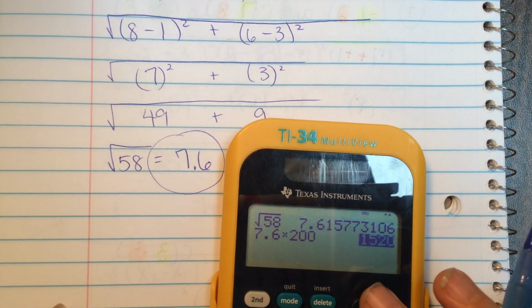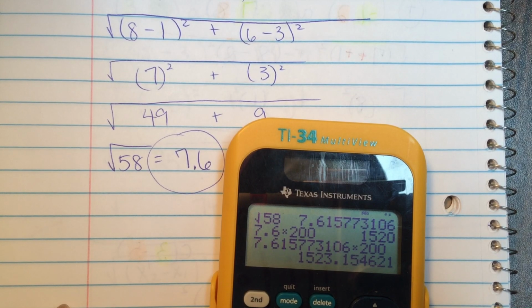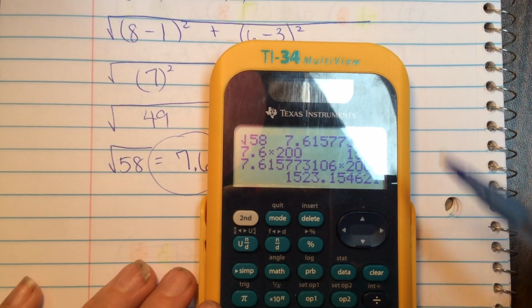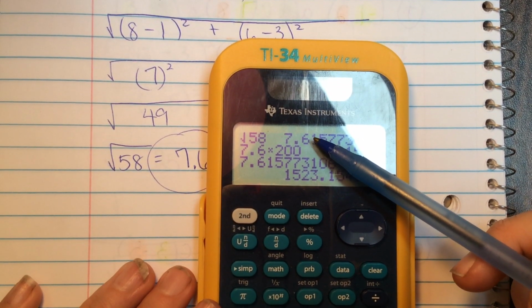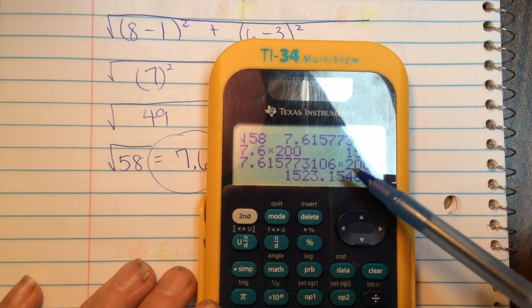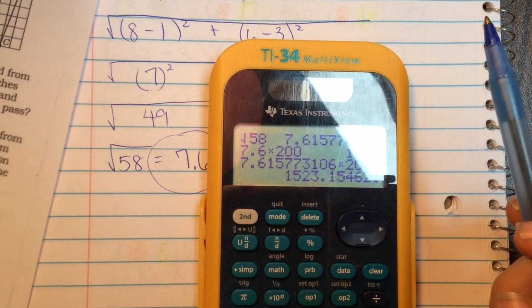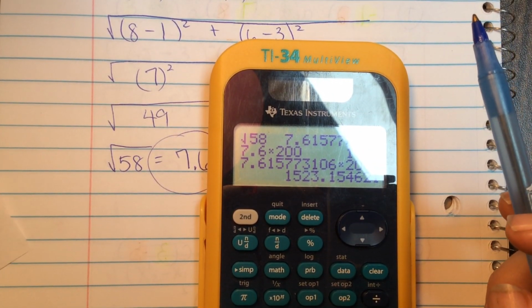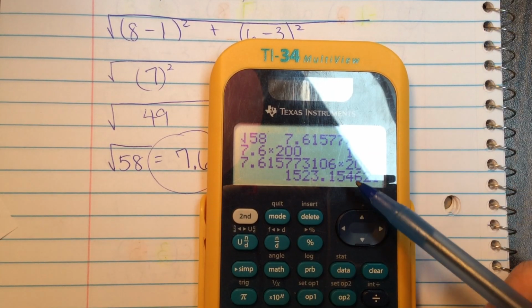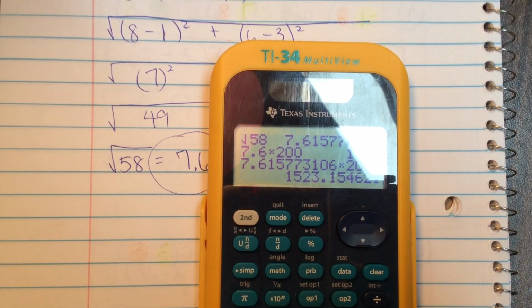And maybe we shouldn't have, yeah, that's what it is. So we shouldn't have rounded yet. We should keep all those decimals and then times it by 200, because the answer is 1,523, not 1,520. So, okay. All right, well, good. I should have read that paragraph.